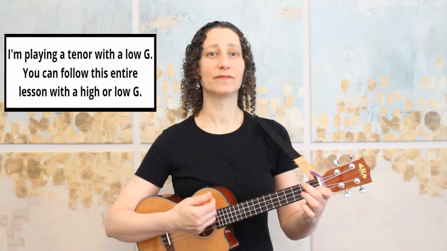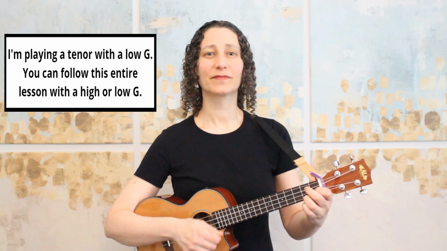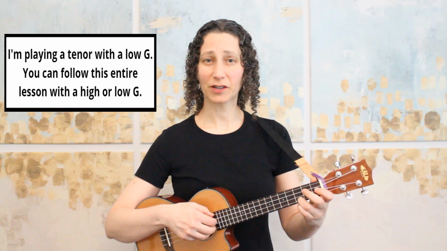In the key of C, this means starting with our C chord, then going to F, and then to G7. We can of course apply this to any pattern we might be playing, whether it's strumming or finger picking.